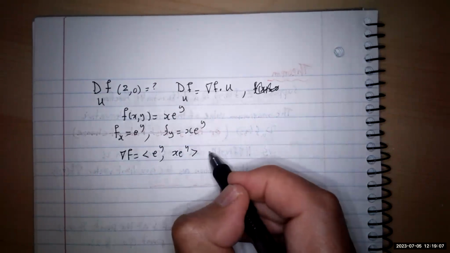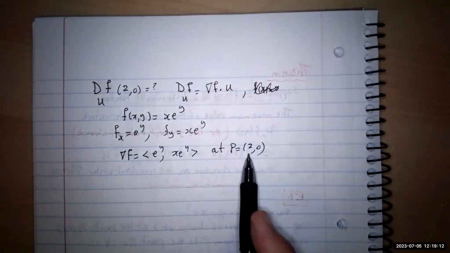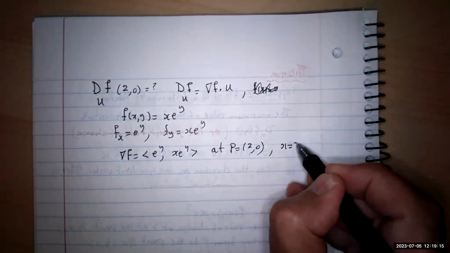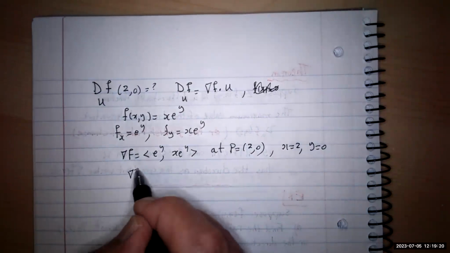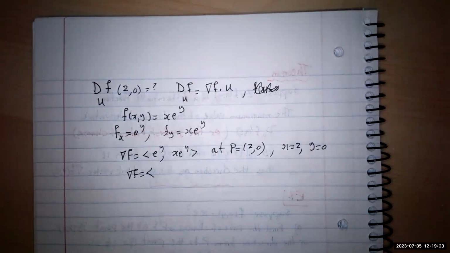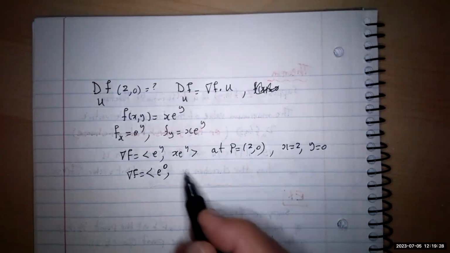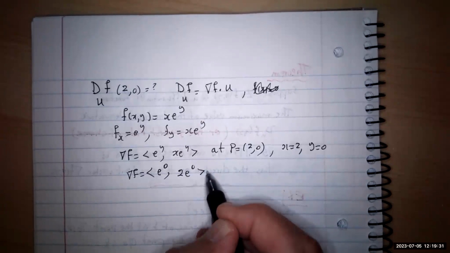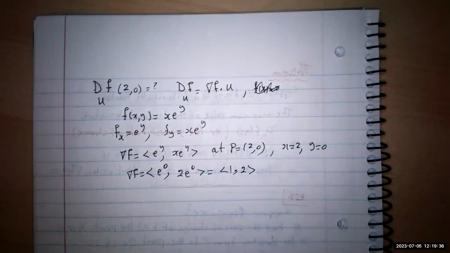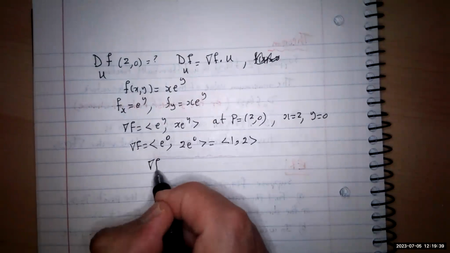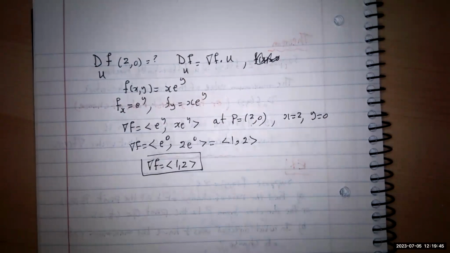You want to find it at the point P equal to (2, 0), so substitute x equal to 2 and y equal to 0. We get e to the 0, and 2 e to the 0. Since e to the 0 is 1, the gradient vector at the point is (1, 2).